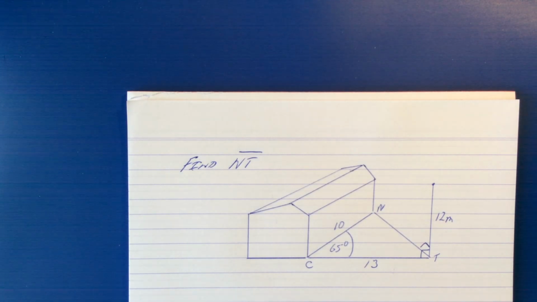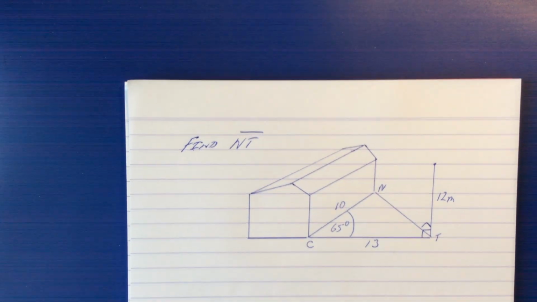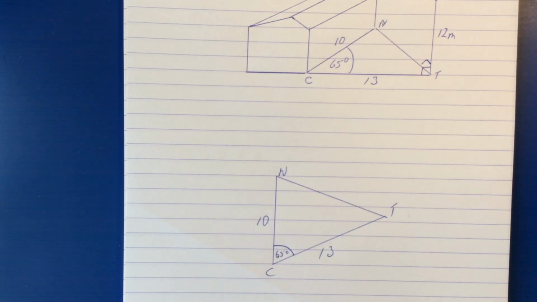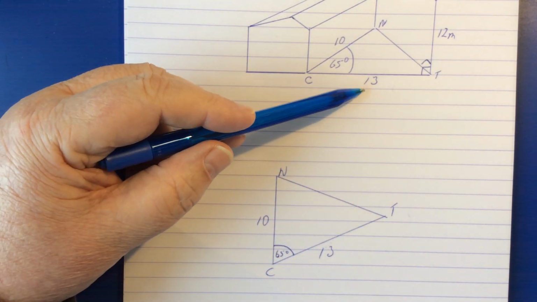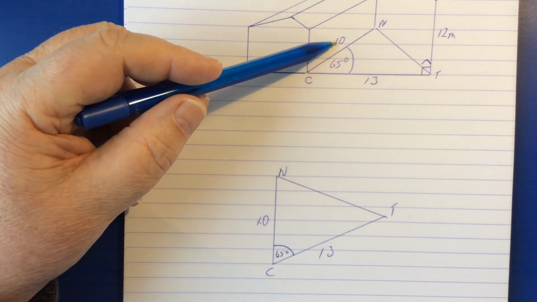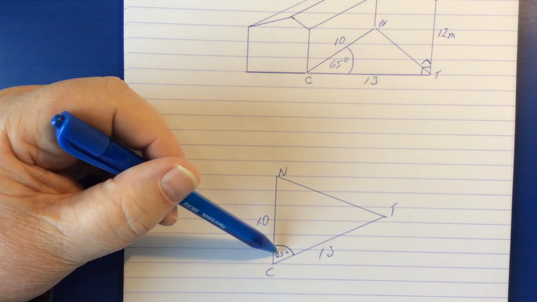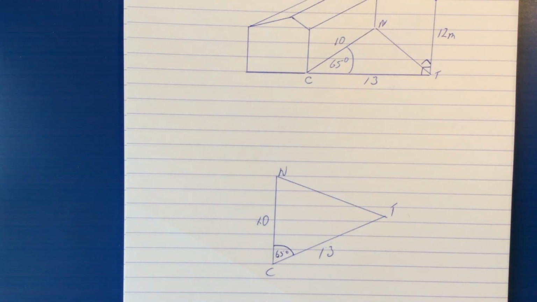Now, this is all about being able to see and understand what it is that we're looking at. So what I've done is I've changed the perspective here, and I've simplified the drawing. And so now I'm looking down upon the drawing. And we have our distance 13 here, which corresponds to that, and our distance 10 here, which corresponds to that, and 65 degrees here.